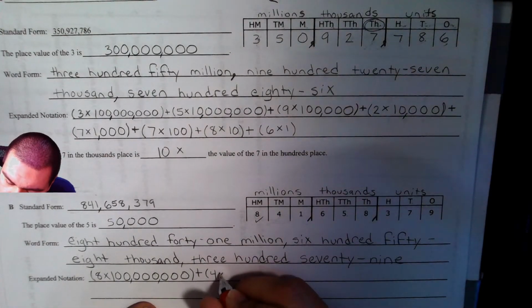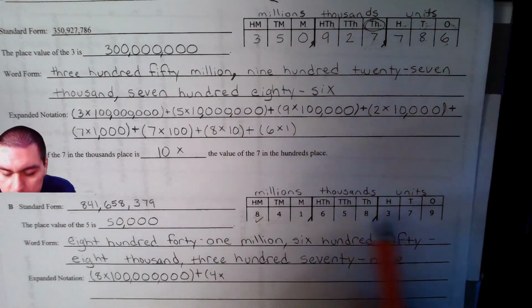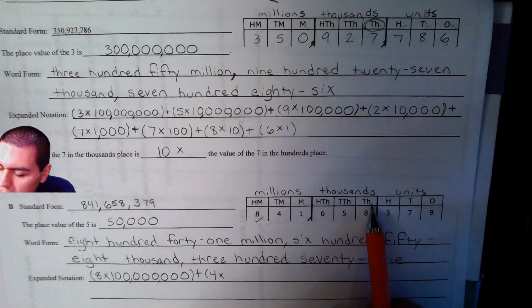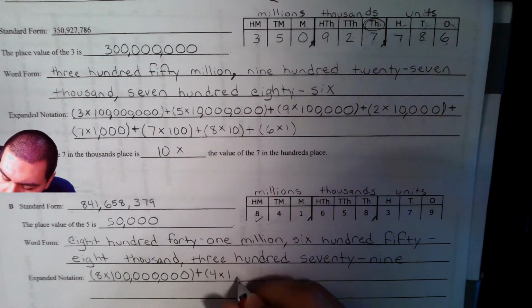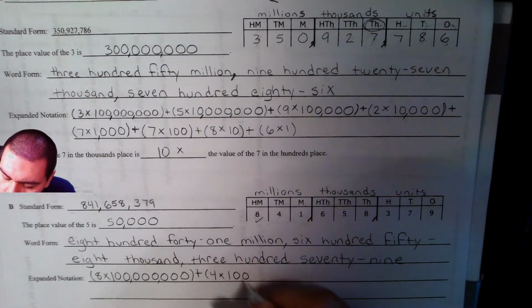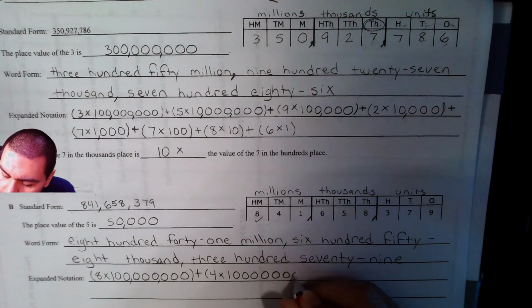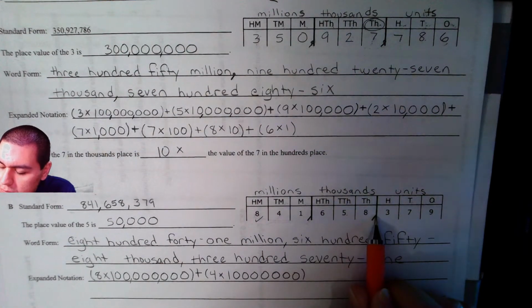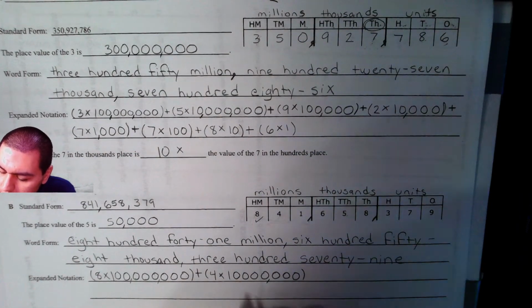So I have to put 4 times 10 million. Let me count my zeros to see how many I need. There's 10 million. 1, 2, 3, 4, 5, 6, 7. So I need 7 zeros. 1, 2, 3, 4, 5, 6, 7. And I'm going to need 2 commas after every 3 zeros. 1, 2, 3, comma there. 1, 2, 3, comma there.